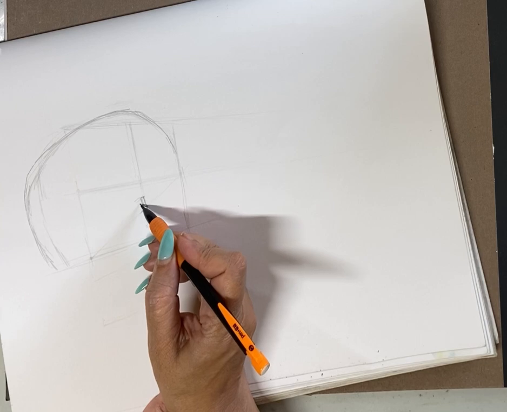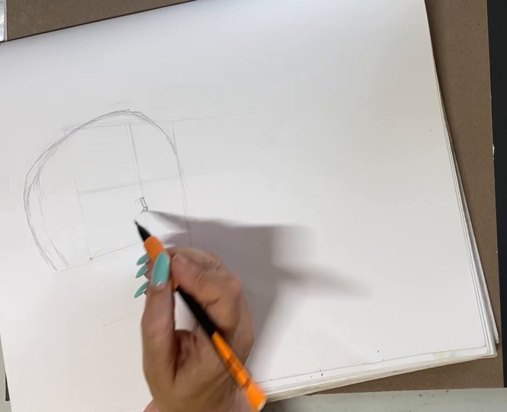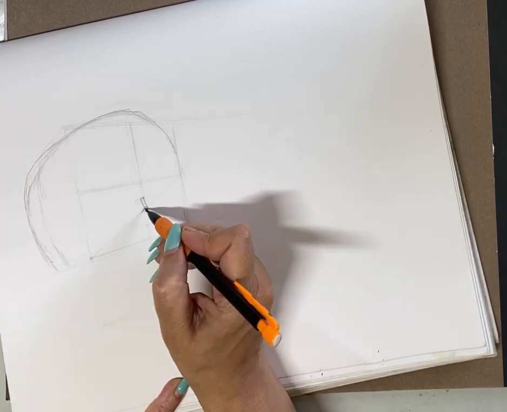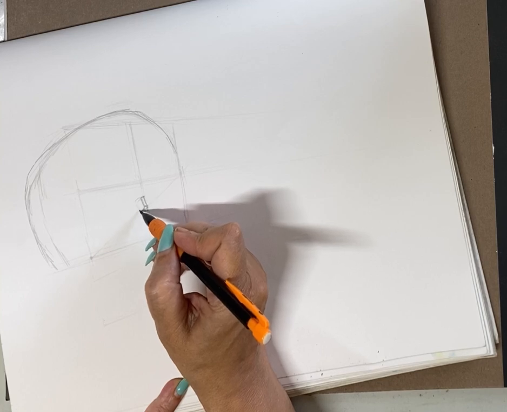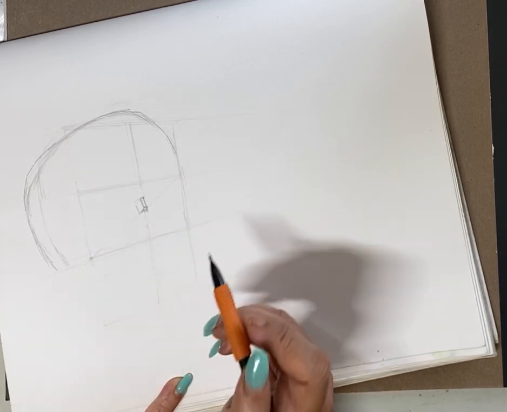Everything that you see here is more visible than here. Then this is the shape that we almost have here.